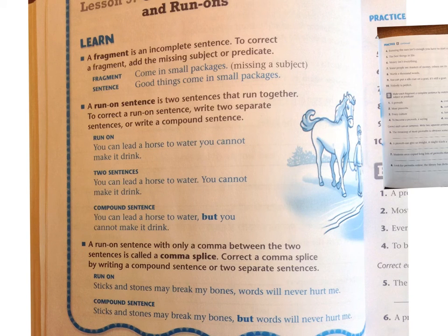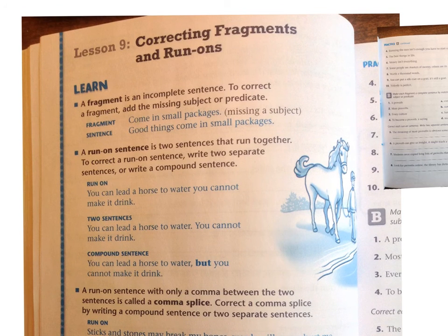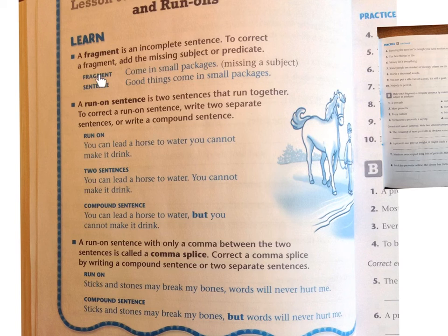All right, boys and girls, we are going to be looking at correcting fragments and run-ons. Learn part. A fragment is an incomplete sentence. To correct a fragment, add the missing subject or predicate. So this is an example of a fragment: "Come in small packages." It's missing the subject. So then you have a sentence: "Good things come in small packages."